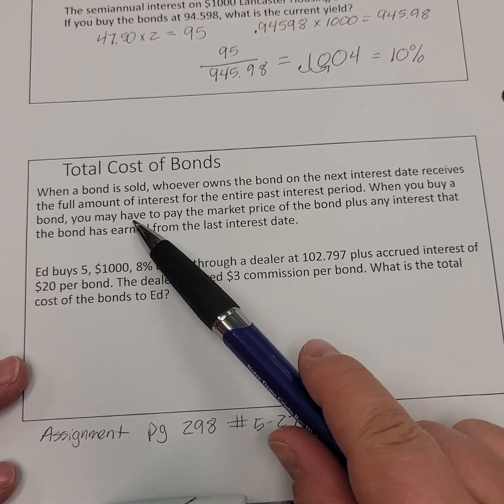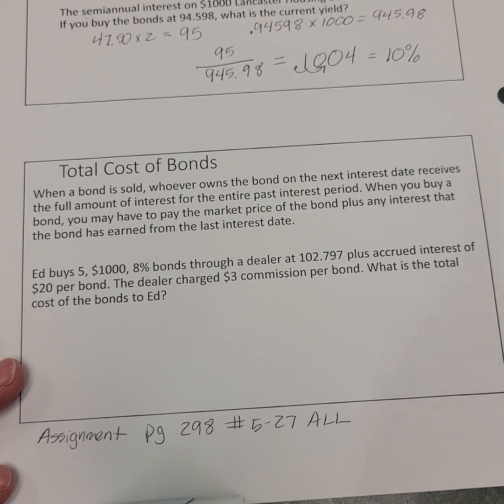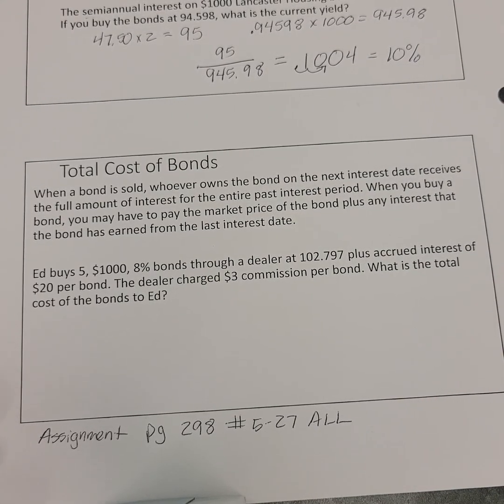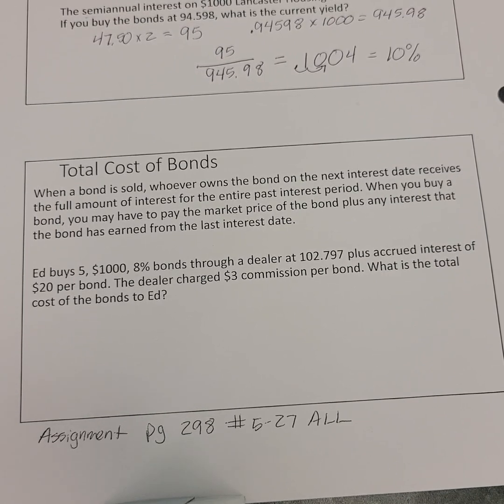But the person who actually owns the bond gets the interest on that day. So if you sell a bond before its interest date, you're not going to get the interest. So it's important when you sell a bond that if there's already interest that has accrued, you also get that from the person who buys the bond from you.